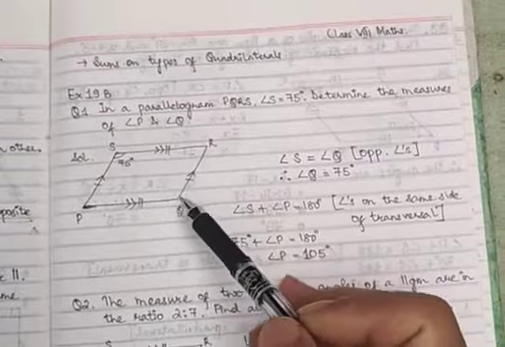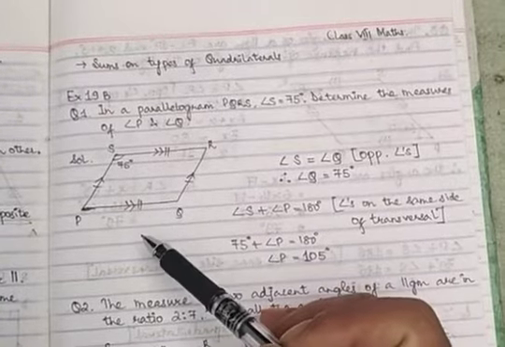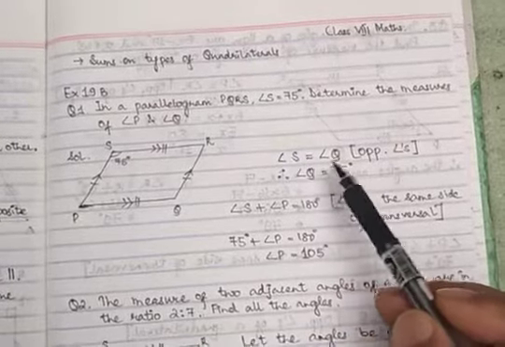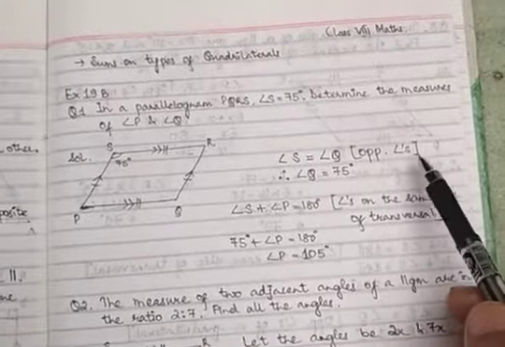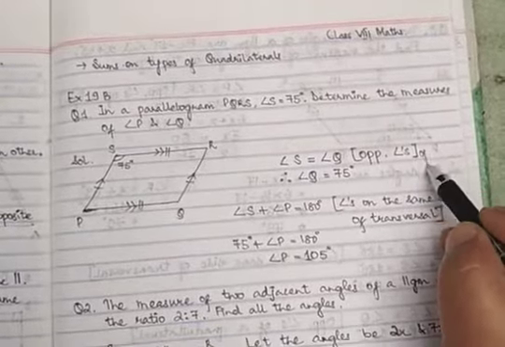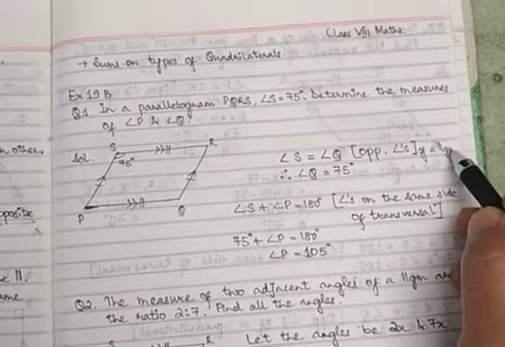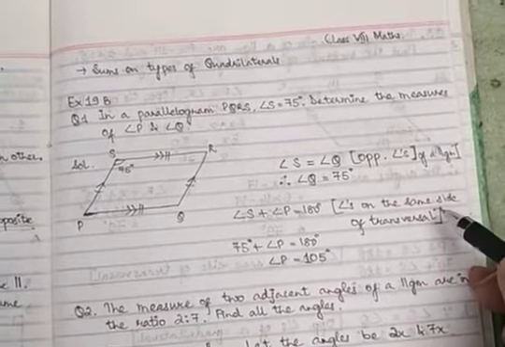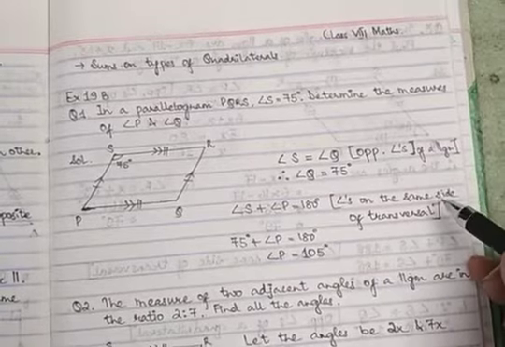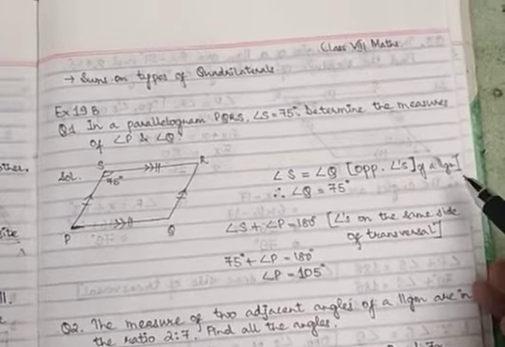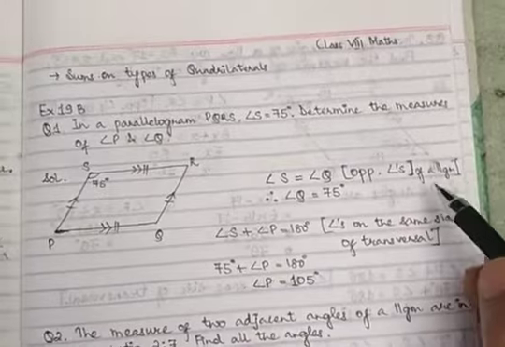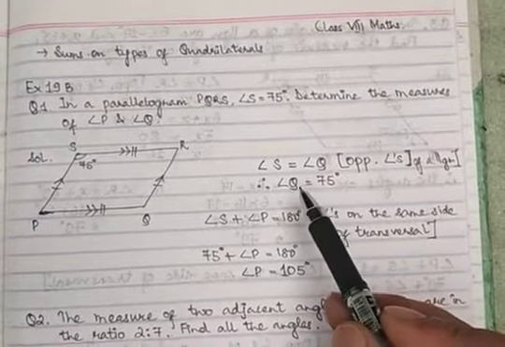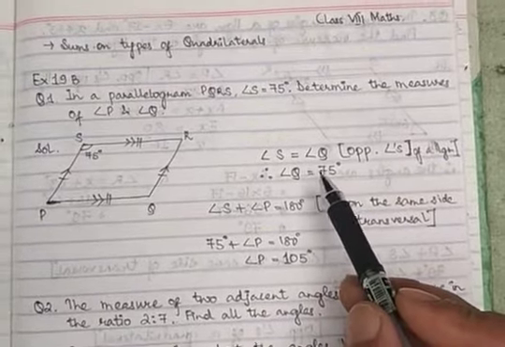So it's simple. Angle Q will be equal to 75 degrees, isn't it? That's what I have written here first. Angle S is equal to angle Q, opposite angles. You need to write: opposite angles of a parallelogram. This is also how you can write parallelogram: double L GM, because double L means parallel. So this is also how you can denote a parallelogram. So, opposite angles of a parallelogram, that is how we get the value of angle Q as 75 degrees.